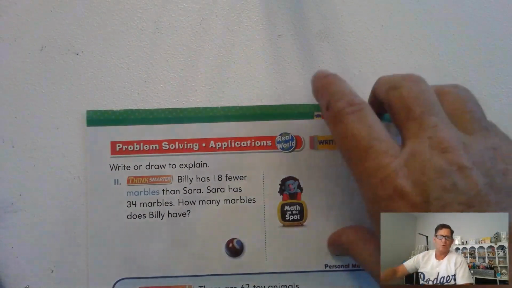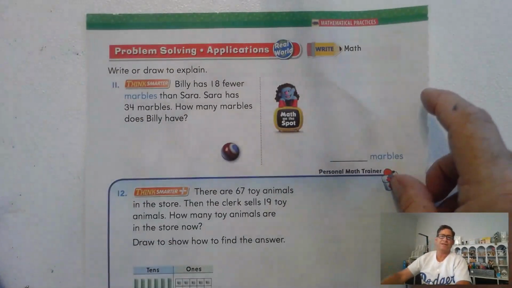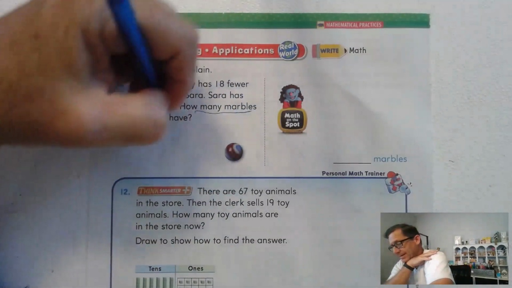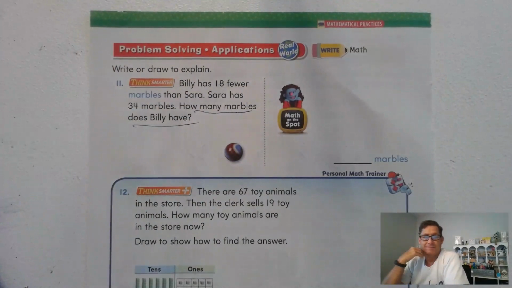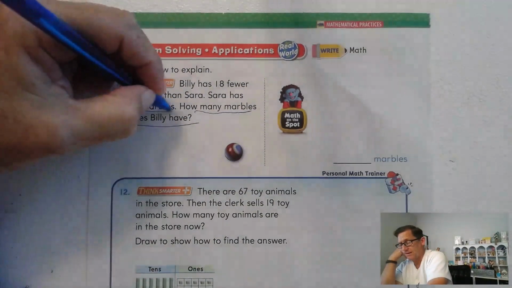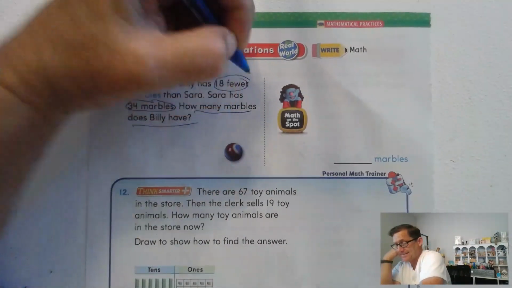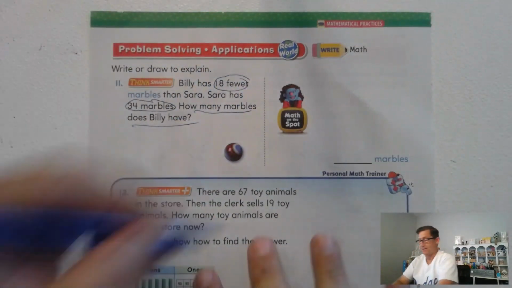All right, page 240. Write or draw to explain. So Billy has 18 fewer marbles than Sarah. Sarah has 34 marbles. How many marbles does Billy have? Let's underline that. How many marbles does Billy have? Well, we know Sarah has 34, but Billy has 18 fewer than Sarah.